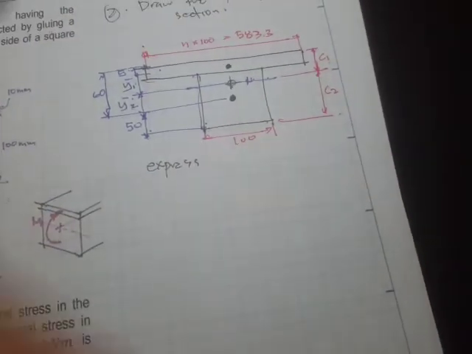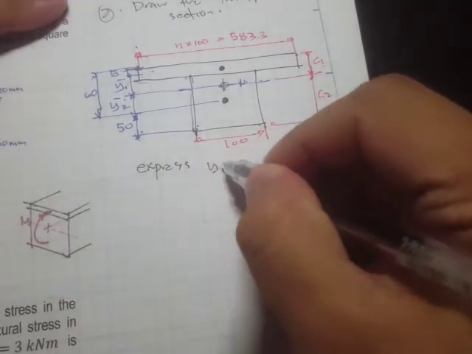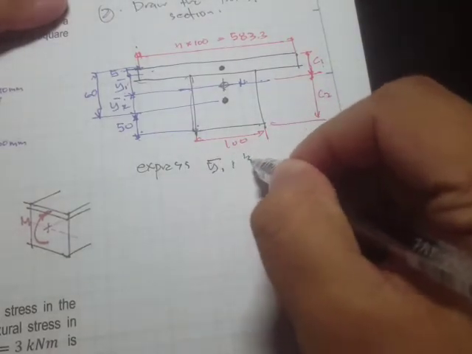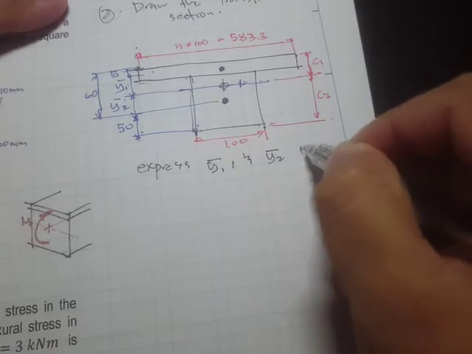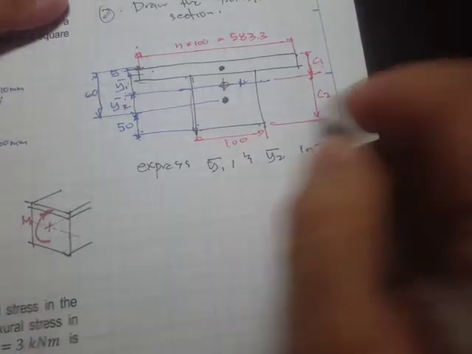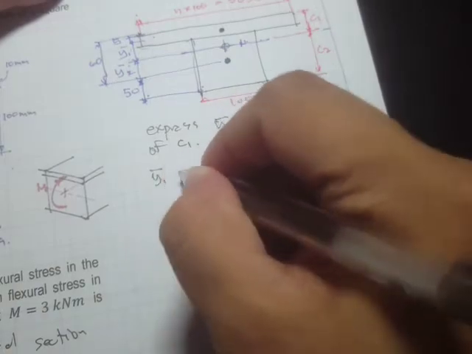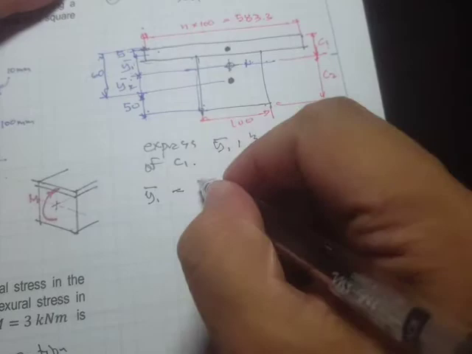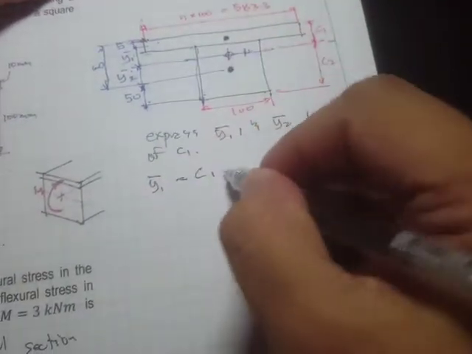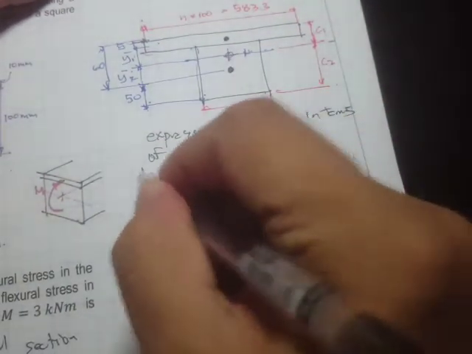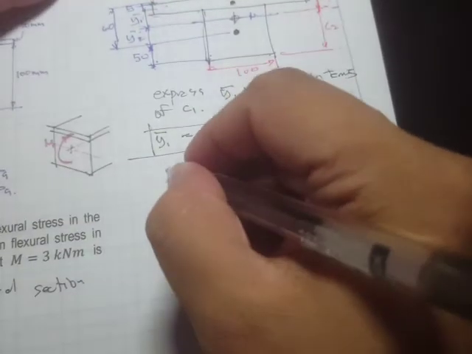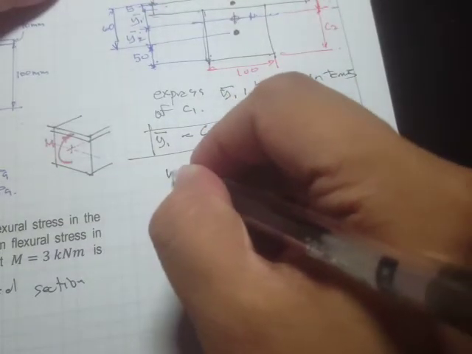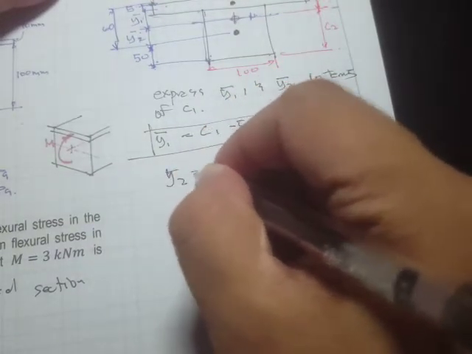Now express y sub 1 bar and y sub 2 bar in terms of C sub 1. So y1 bar is just equal to C1 minus 5, and actually it's just the same as before, and y sub 2 bar is just equal to C1 minus 60.